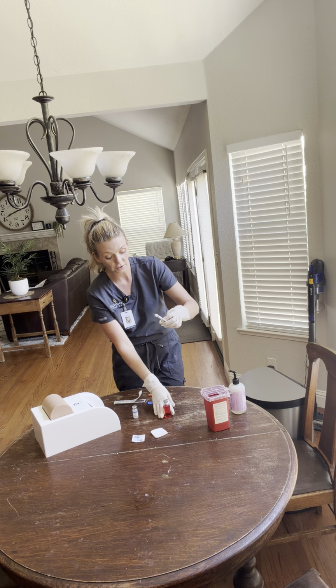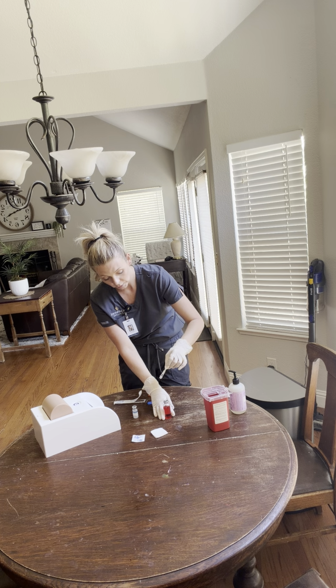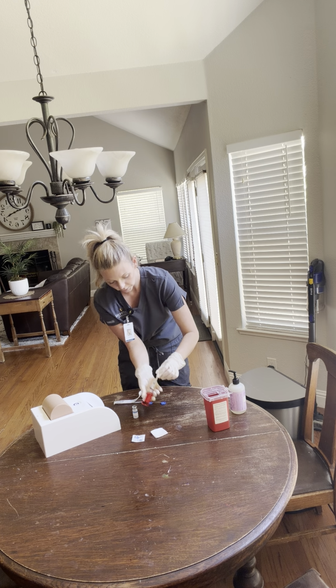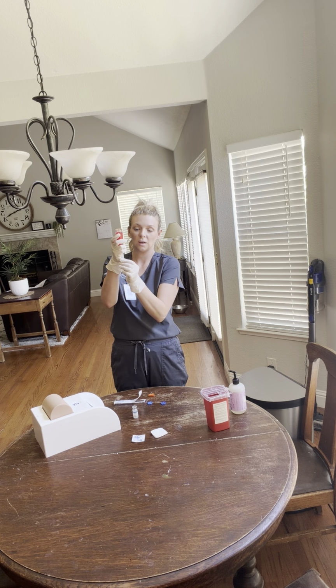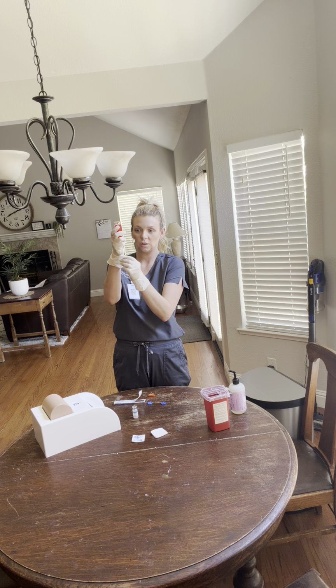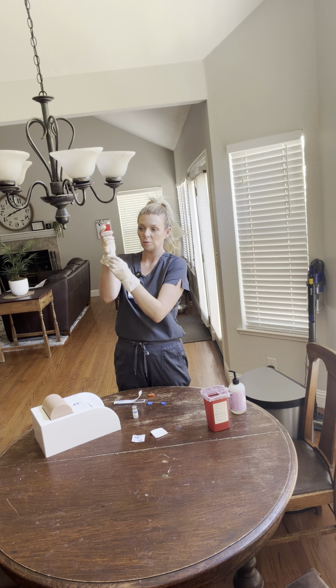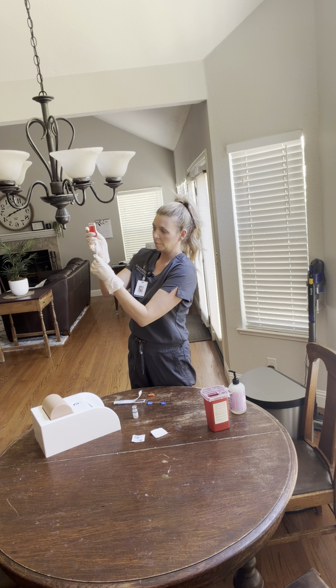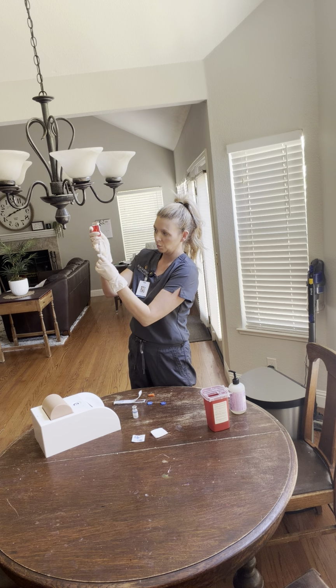And without administering any of this insulin, I'm going to inject this with my dominant hand directly into the vial. I'm going to invert, making sure none of this medication goes into the NPH, and I'm going to draw up 8 units of NPH so that my syringe will show 12 units altogether.